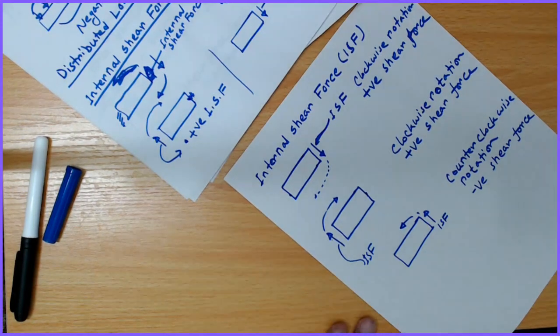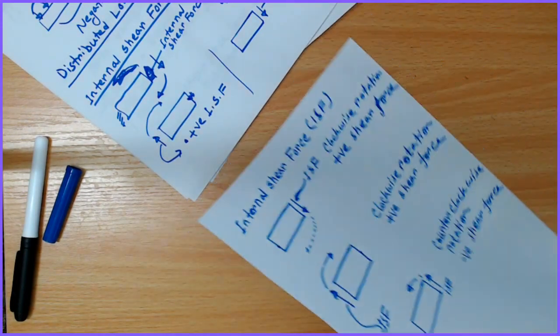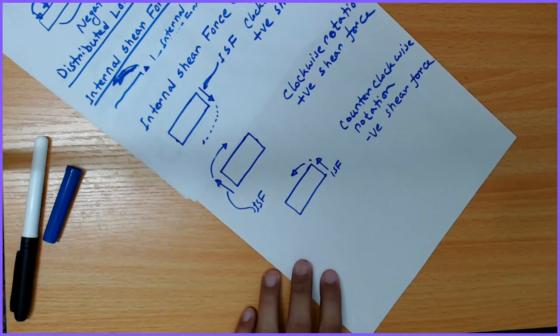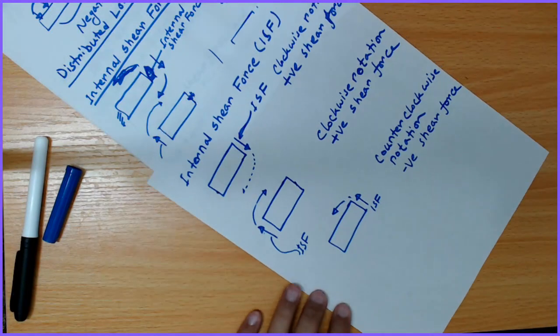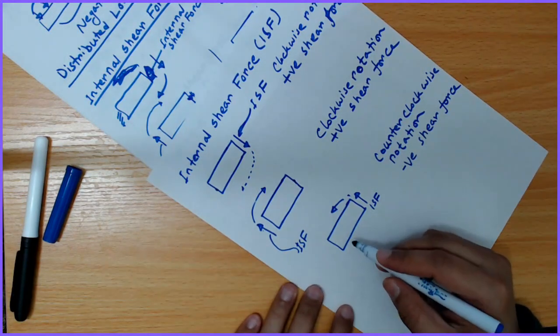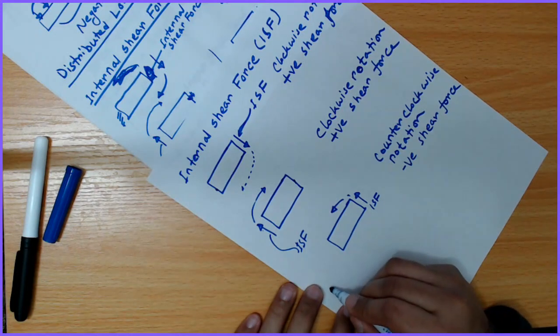Okay, sorry for the confusion. Please also read page number 260 of the book.